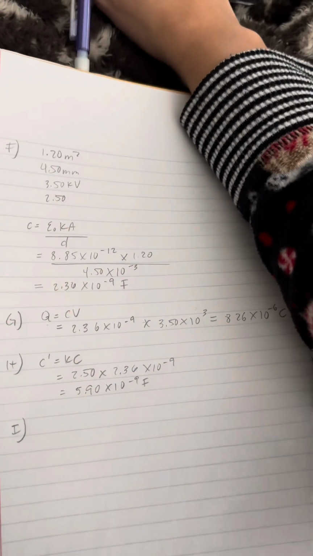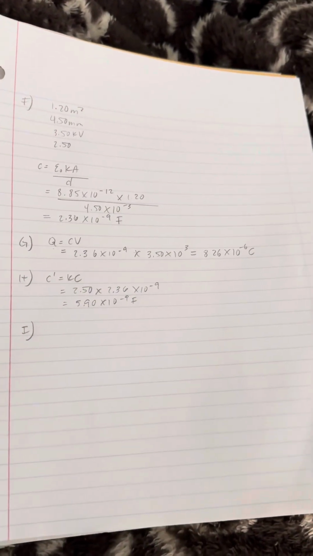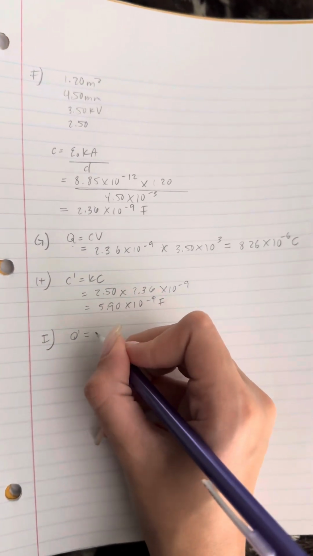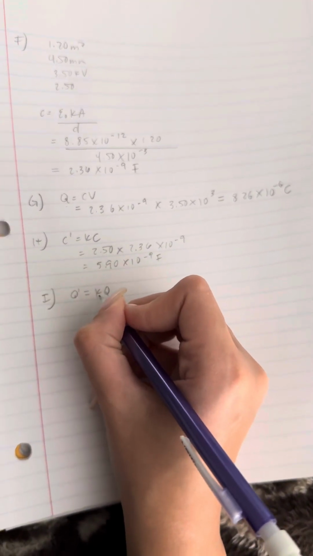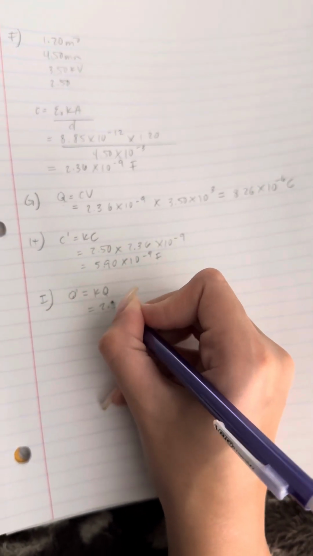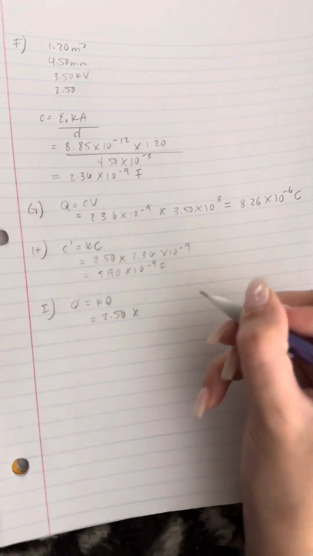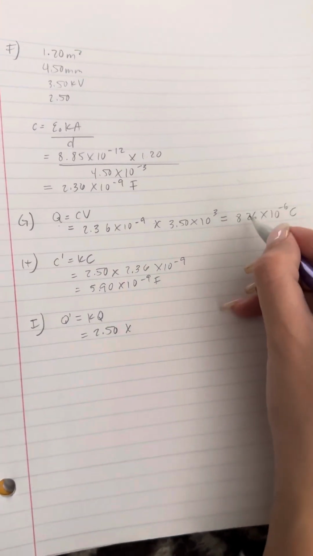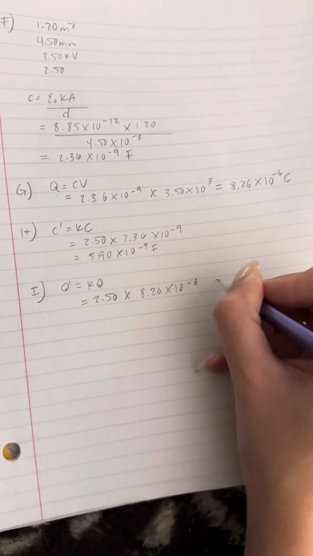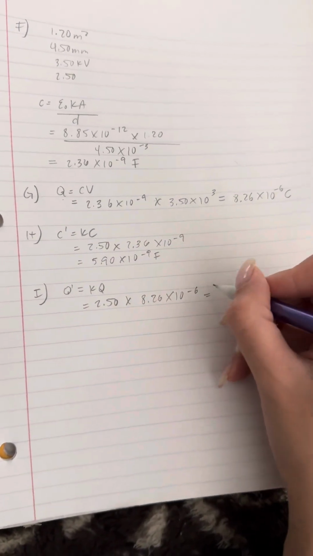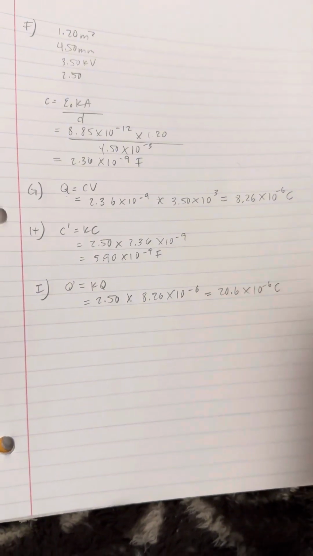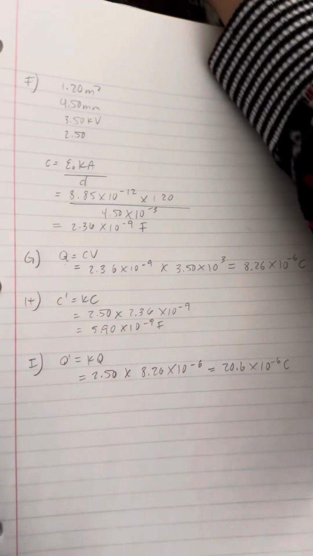For part I, we're asked to calculate the new charge on the capacitor plates. So here, once again, same formulas that we used previously for the previous question. This would be our Q prime is equal to our K times our Q. So our K is 2.50 that we're given times Q, which we found earlier, the 8.26 times 10 to the negative 6. And then when we plug this into our calculator, we get 20.6 times 10 to the negative 6 C. And this is our answer for part I.